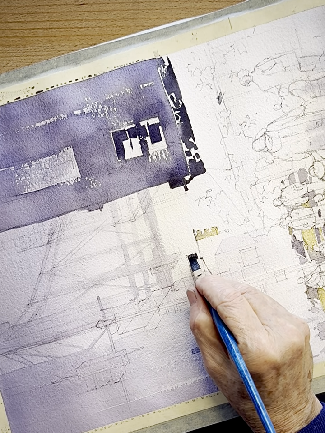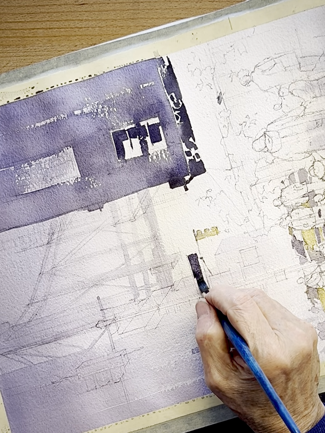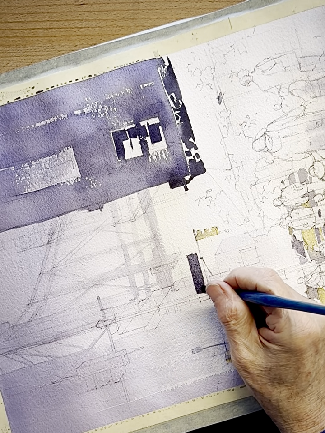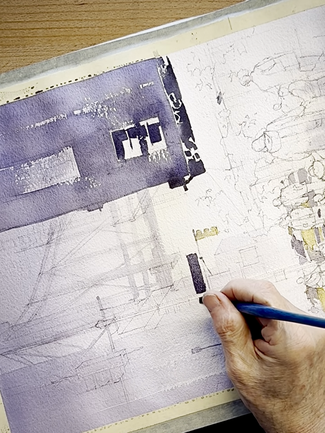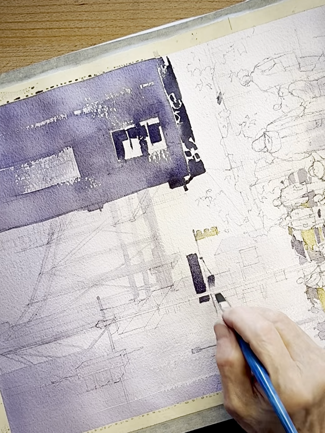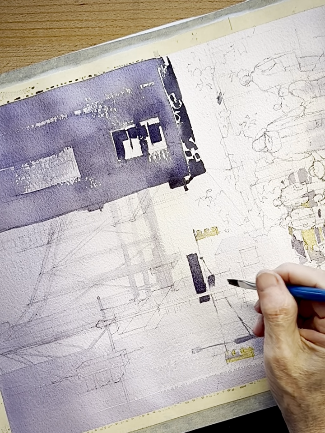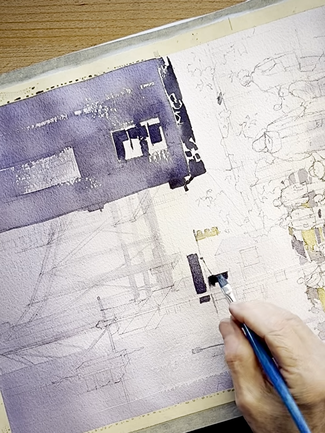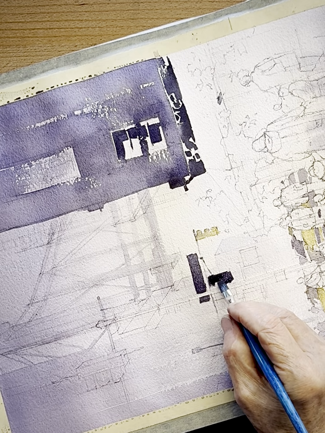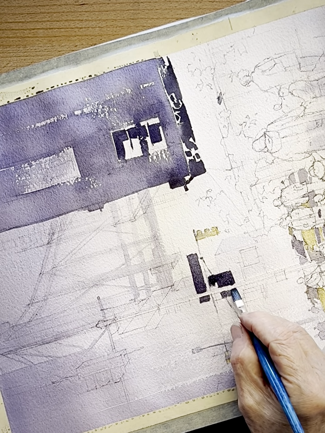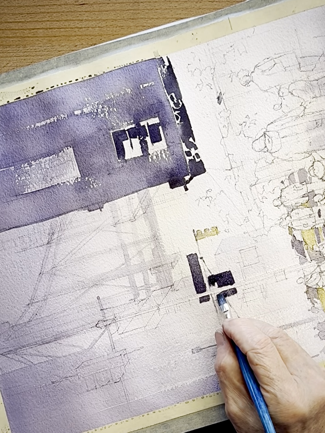Really, it's a compositional element, so I want it to feel in the foreground, carrying kind of a jumble of dark shapes to pull forward of all the buildings, etc. beyond. So I'm using this very dark neutral tint, bits of violet, but largely out of the tube neutral tint.